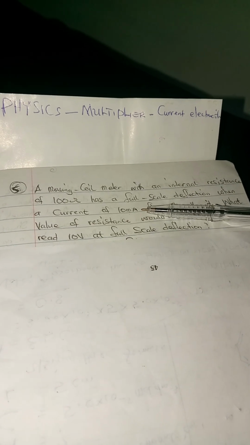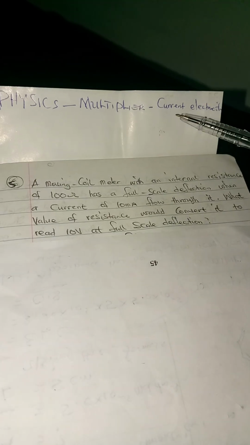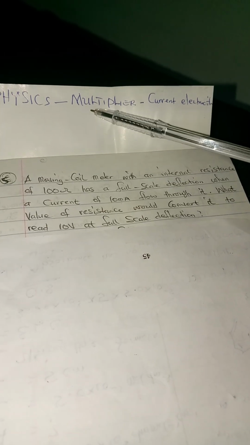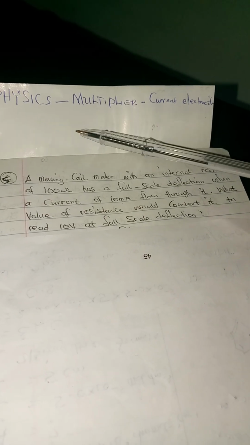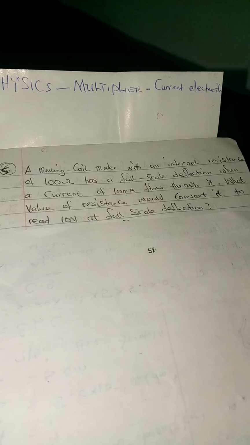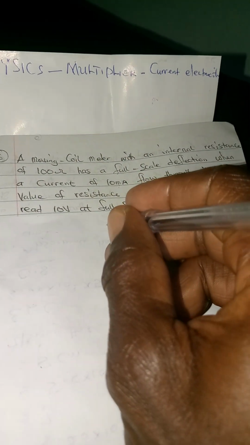This question is actually under current electricity. Now the subtopic is multiplier. It is a physics question. Let's look at the question very well. Then you know my pattern. While reading the question, I will be interpreting as well. So let me write the solution.